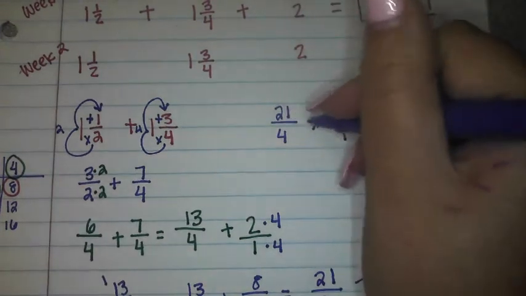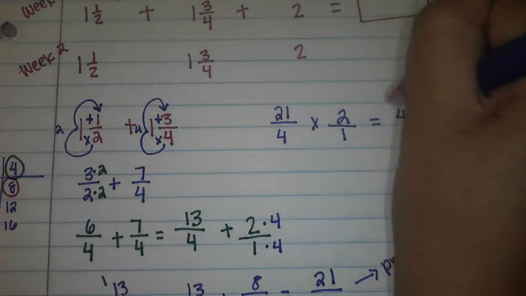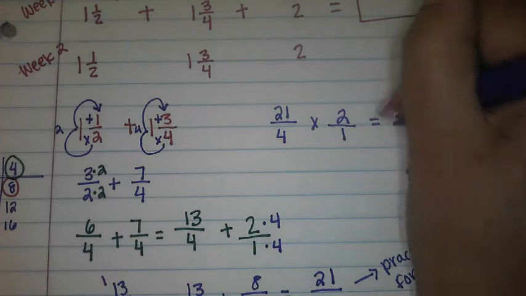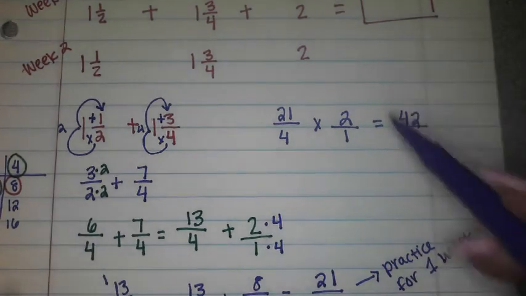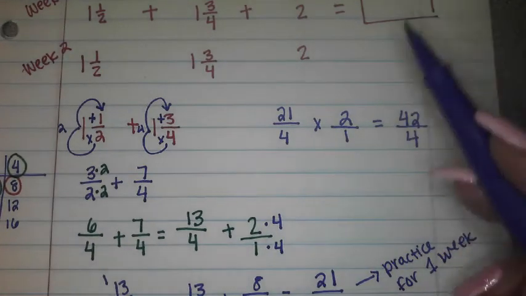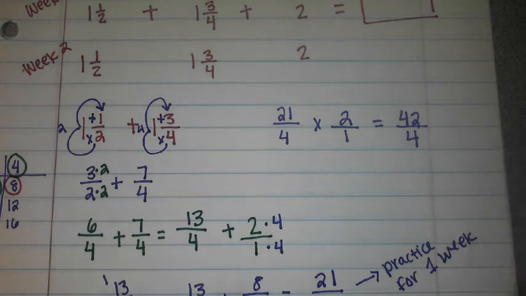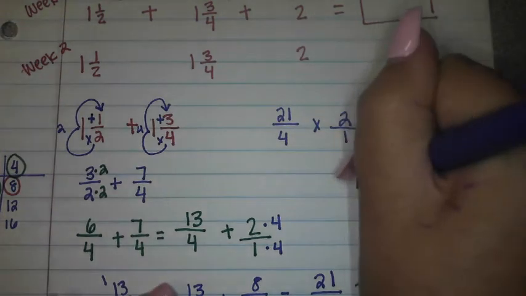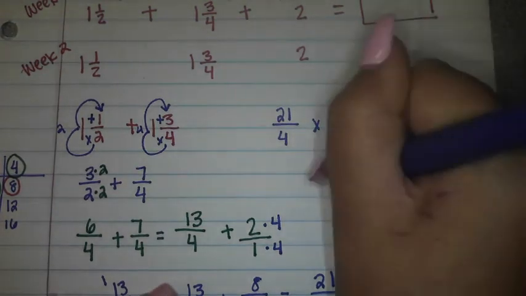And then I'm going to do 21 times 2. That's going to give me 42. And 4 times 1 is going to get me 4. So my answer is 42 over 4. But we don't want to leave it as an improper fraction. We want to make it into a mixed number. So I'm going to do 42 divided by 4.